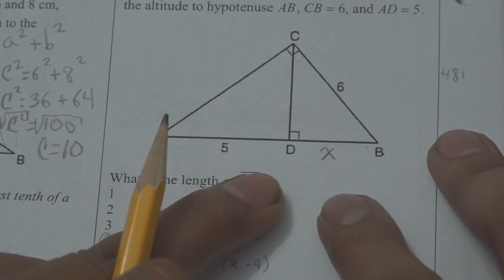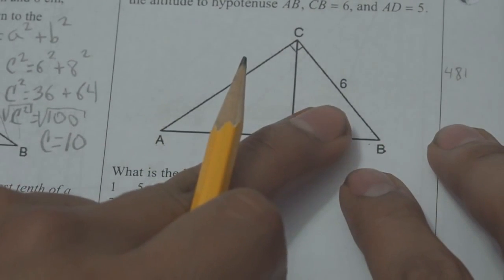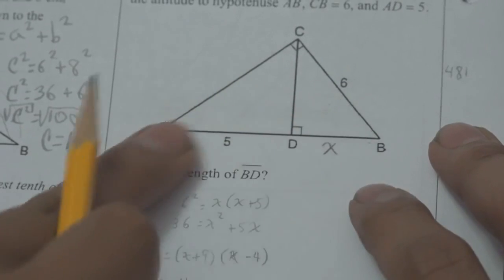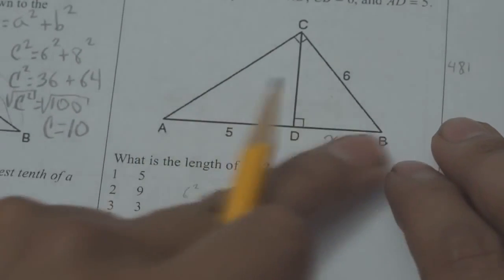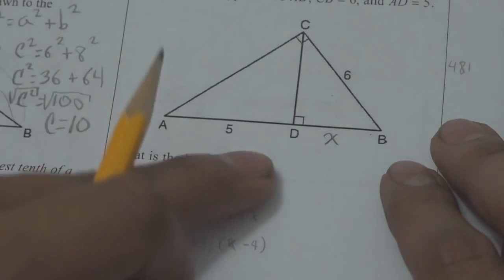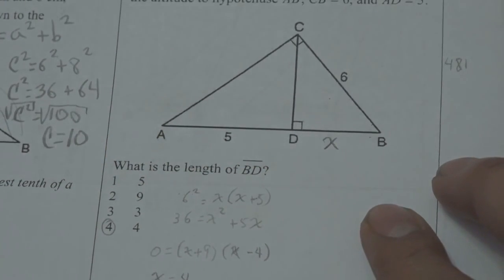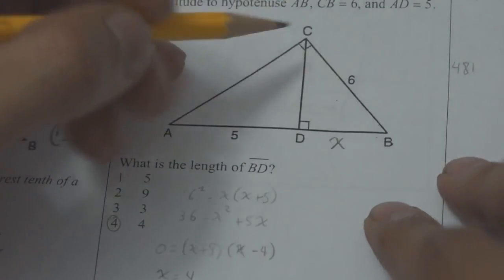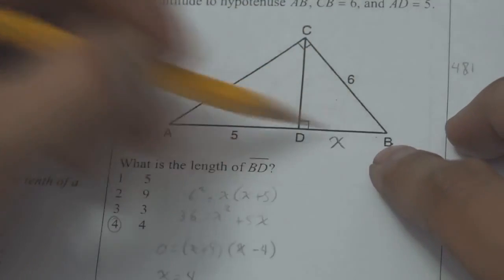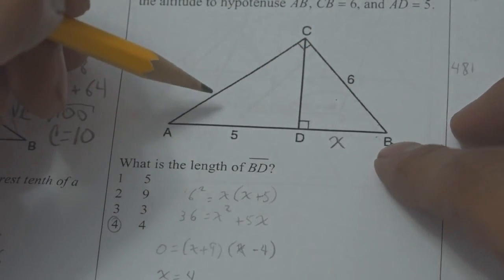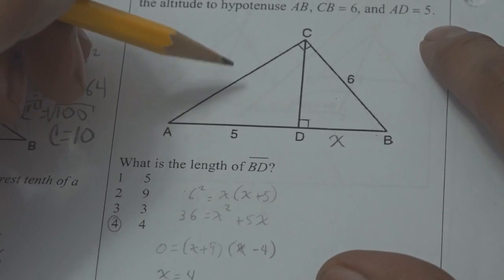So I guess I'm gonna end up using the leg theorem. But unfortunately, the leg theorem says that it is the mean proportional to the hypotenuse and then to the projection. I don't have the hypotenuse, so I'm gonna have to figure it out. All right, not a problem. So what I'm gonna do is I'm gonna use the Pythagorean theorem to figure out the hypotenuse.